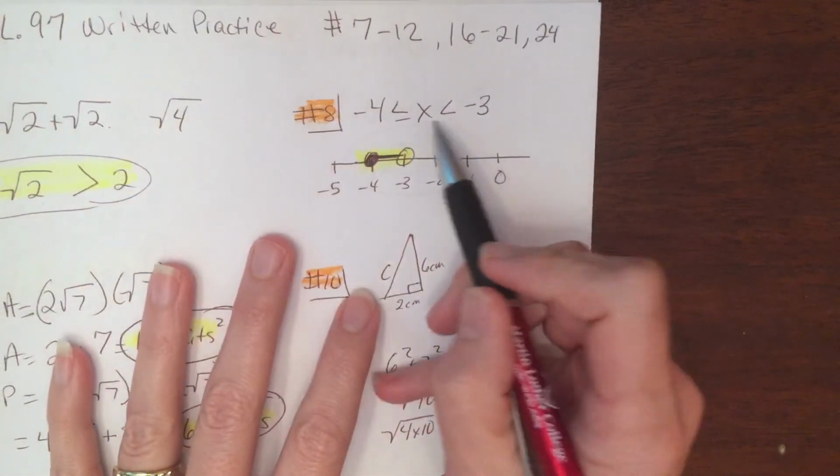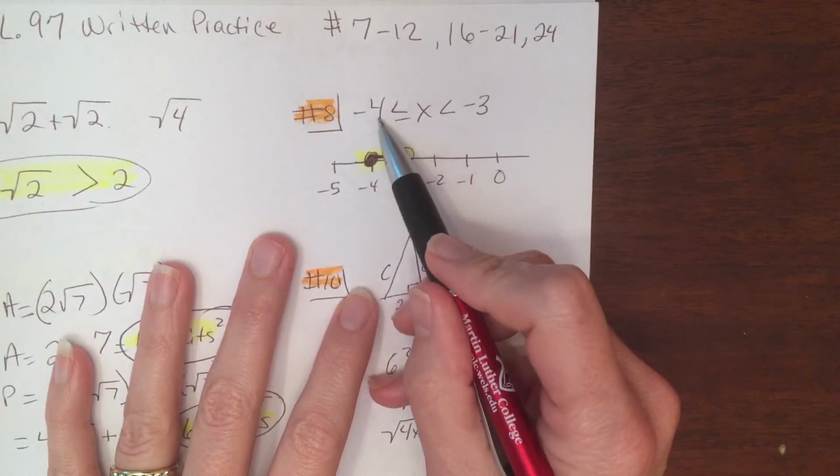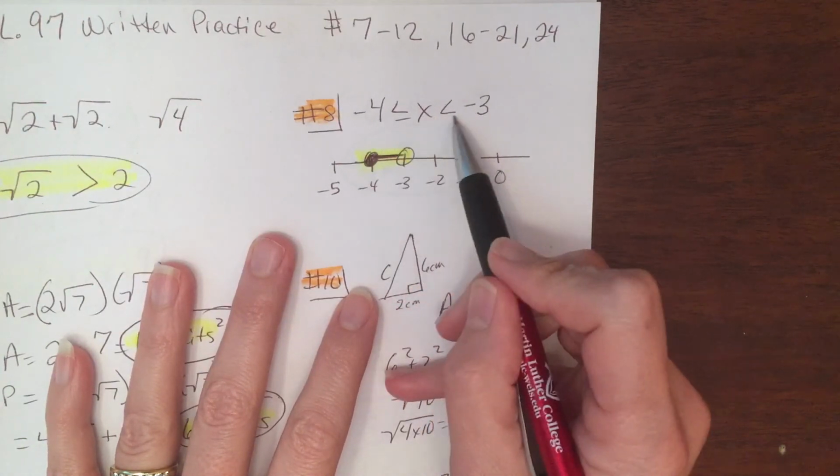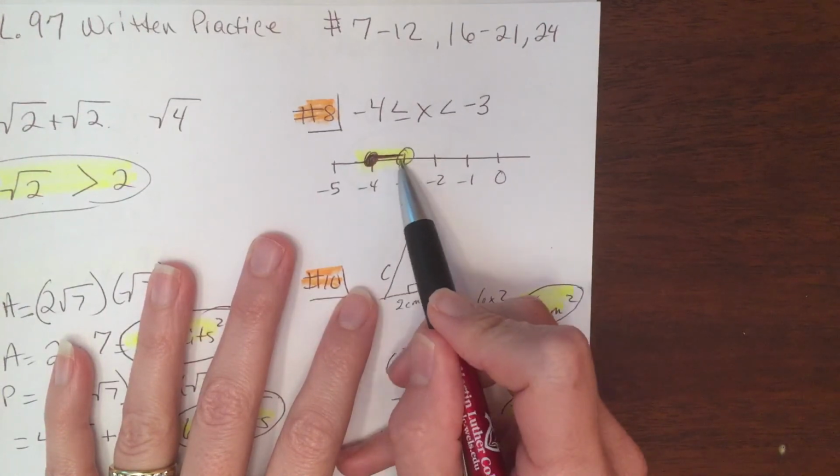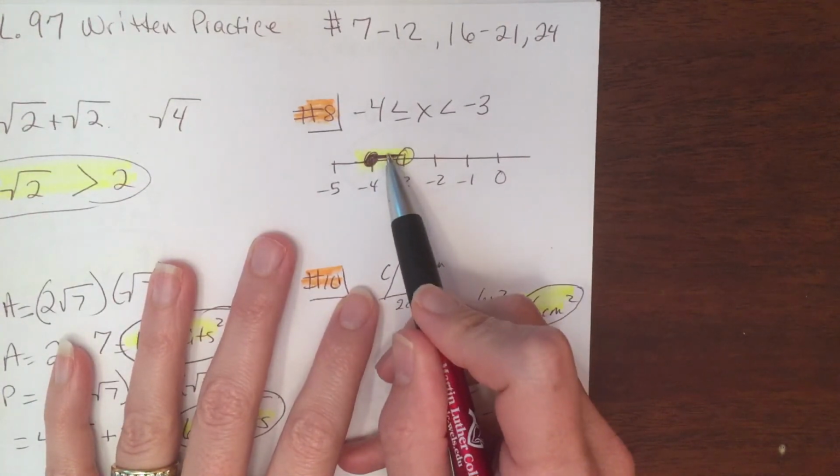Then we had to graph x is greater than or equal to -4 and less than -3. So I did an open circle on -3, closed circle on -4, and we can only shade in between those two numbers.